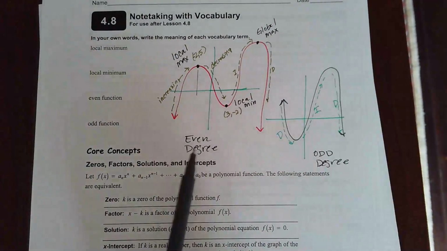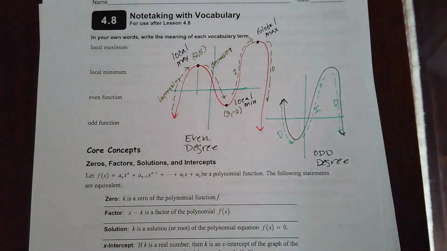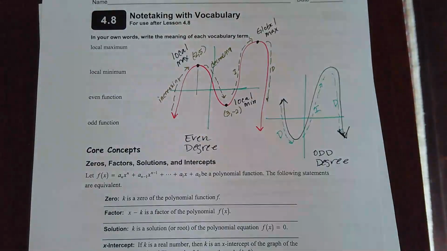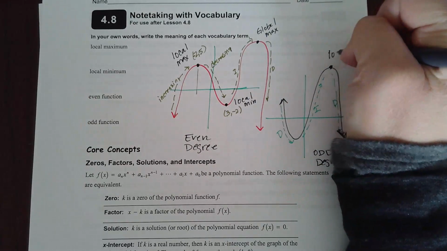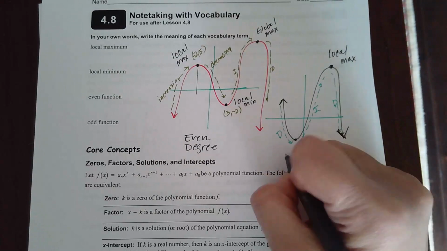So that works with even degrees. With odd degrees, there is never a global min or a global max. And the reason why is because of the end behavior. One end points up, one end points down, so the function is always going to infinity and negative infinity. There is no ultimate minimum or ultimate maximum. So this would be a local max, and this would be a local min.